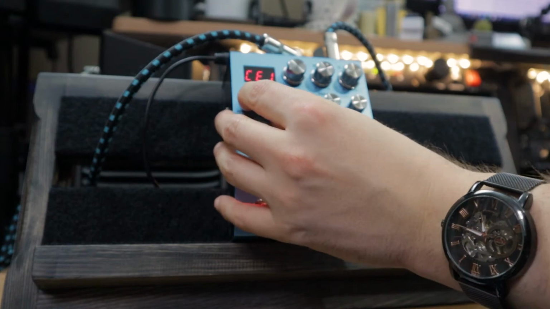I really like that chorus sound with a lower rate, as you just heard there. That's a bit more of a subtle kind of 80s chorus. I think that's my preferred use of the chorus effect. Not that I use chorus too much, but if I was going to, that would be the way I would use it. So the second effect is the CE1 mode.